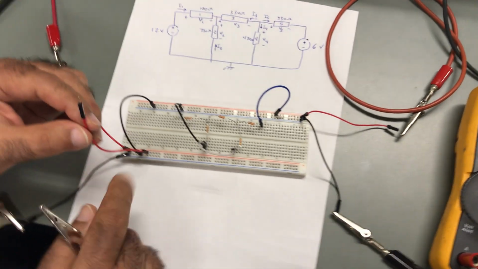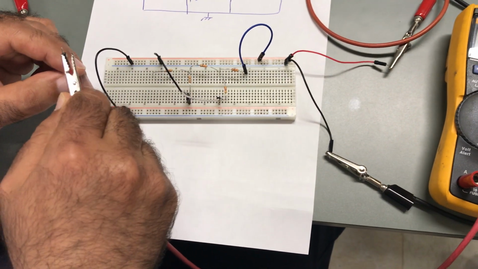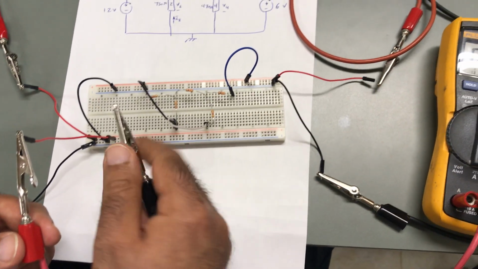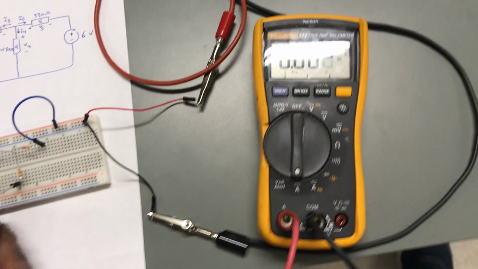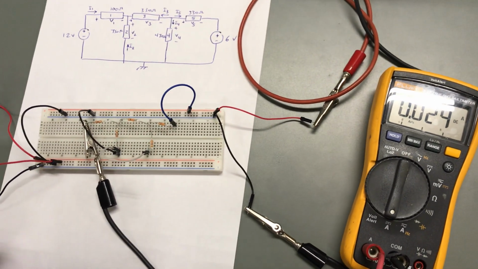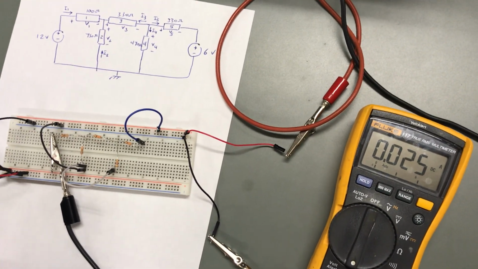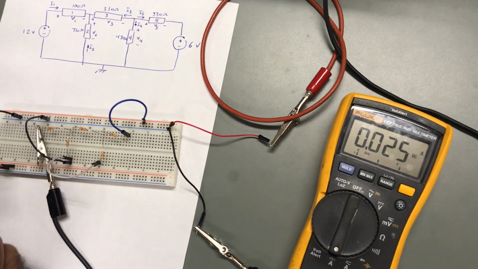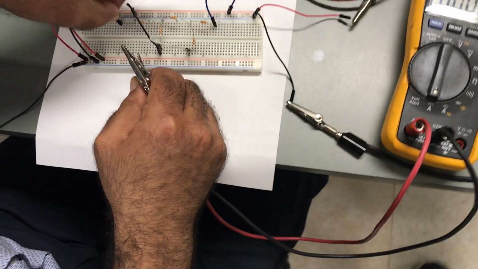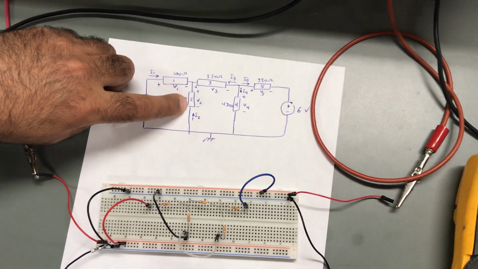So I would like the current to go from this source to the circuit. So it's going up. So this is the positive terminal, and this is the negative terminal, because the current is moving from this guy to this guy. So as you are seeing, the current in milliampere is 0.024 or 25 milliampere. Then, after that, I would like to measure which current? The current that I have already measured is I1. I would like to measure the current here, which is I2.